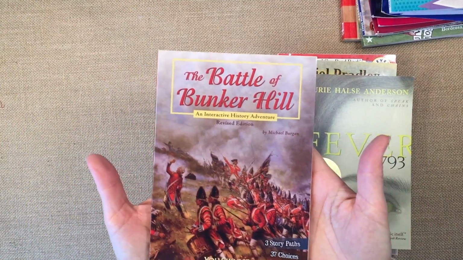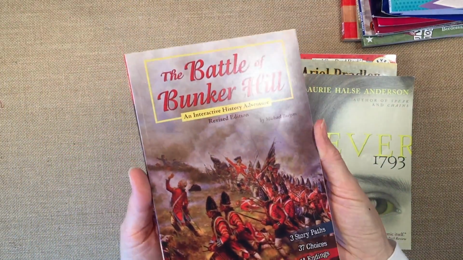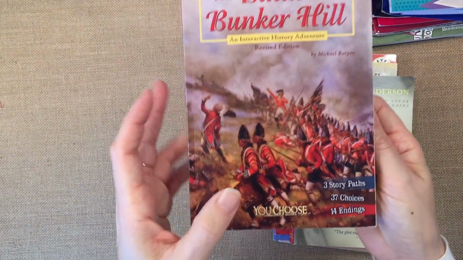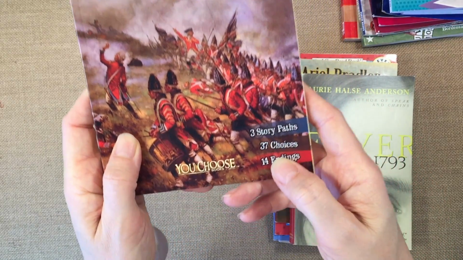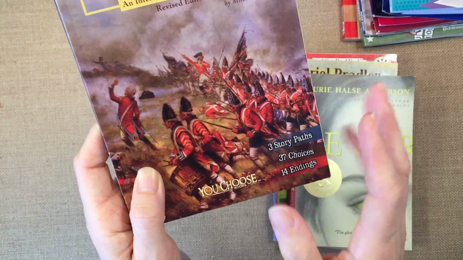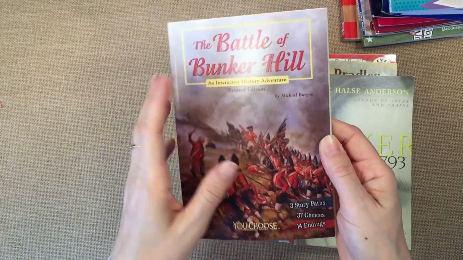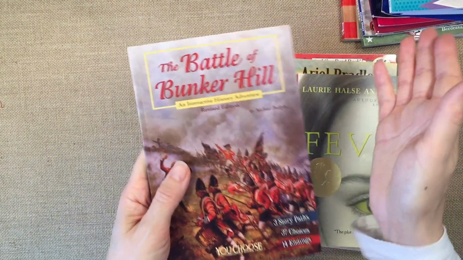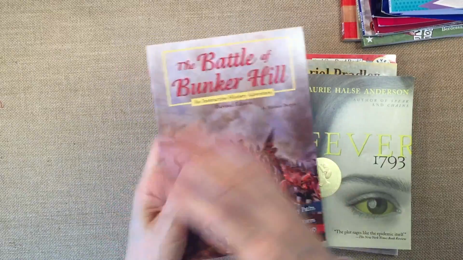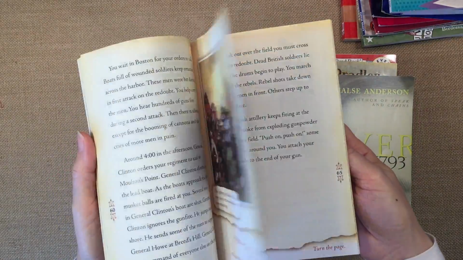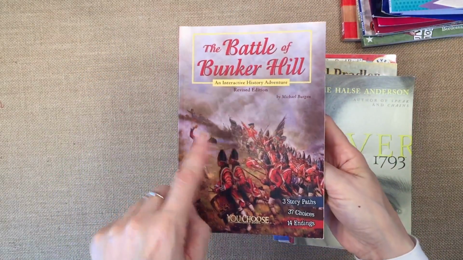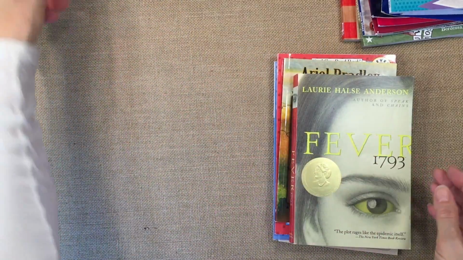He did, however, really like this book. It's called The Battle of Bunker Hill, and it's one of those books where you've got 3 different stories and lots of choices and many different endings, and so you can choose a path and then find out what's going to happen, and then you can go back and reread other paths. So he really enjoyed this kind of book, and so I'm going to look for other ones that are in the same kind of format.